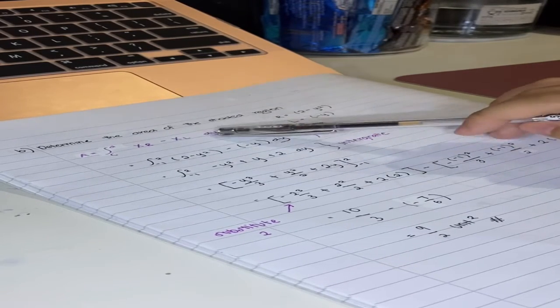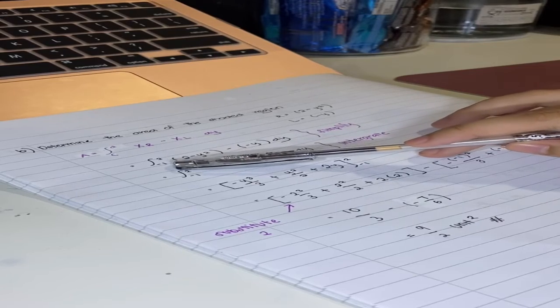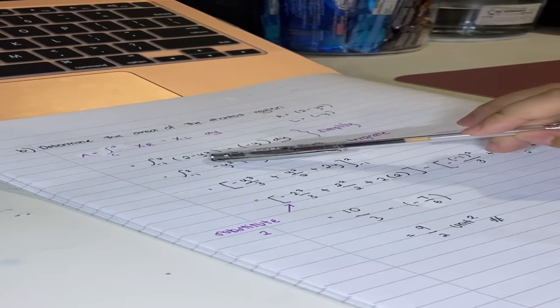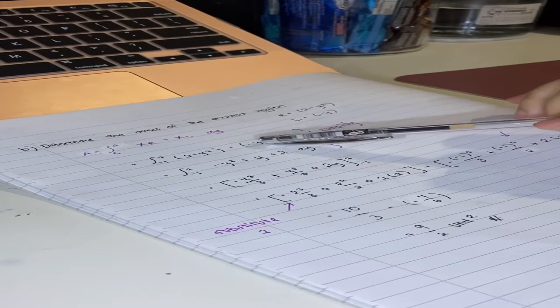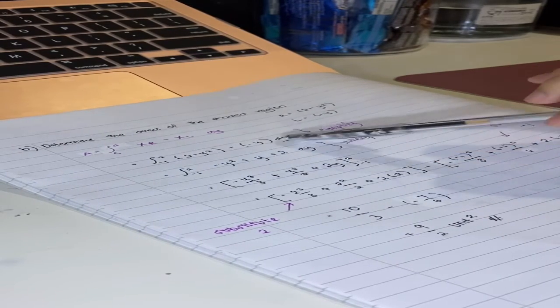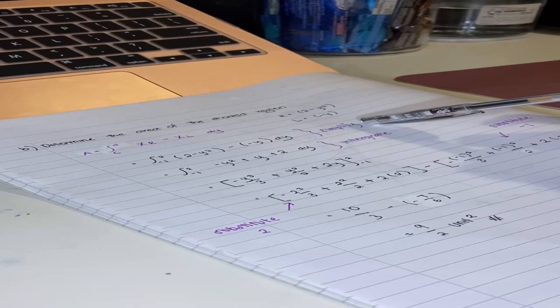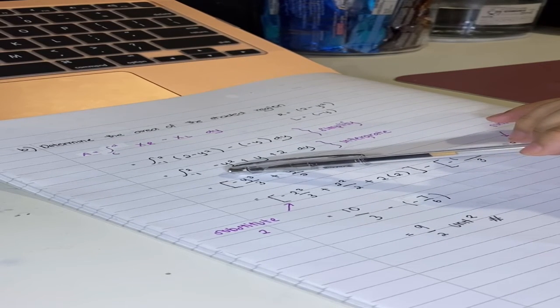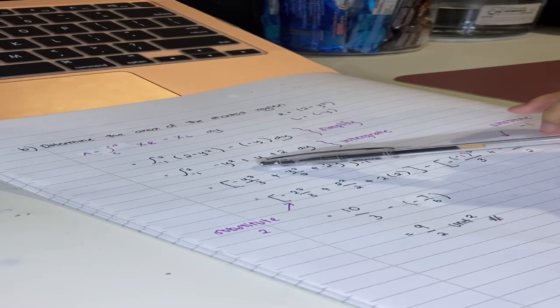So we use the formula, and for the boundaries, which are negative 1 and 2, the function for the right we put it here, and the left one we put it here. After we got this, we simplify it, and we got negative y squared plus y plus 2.